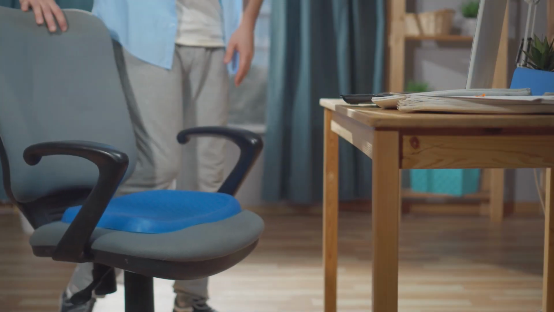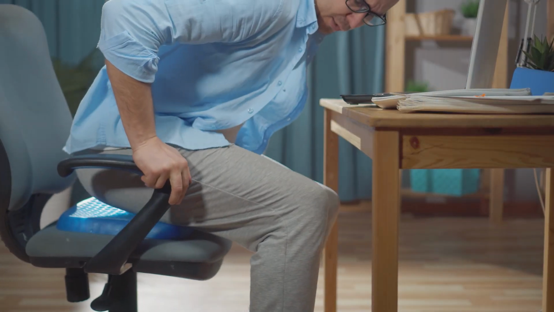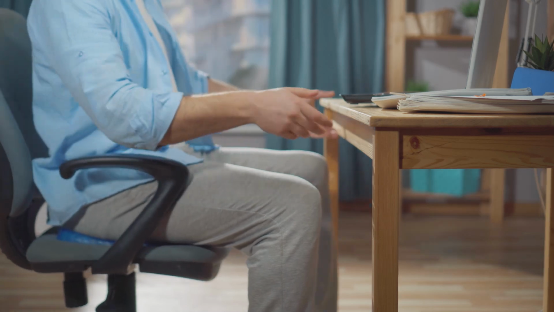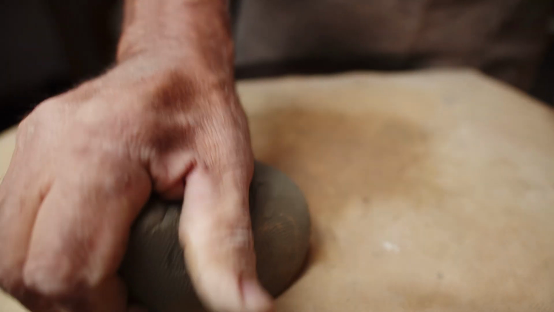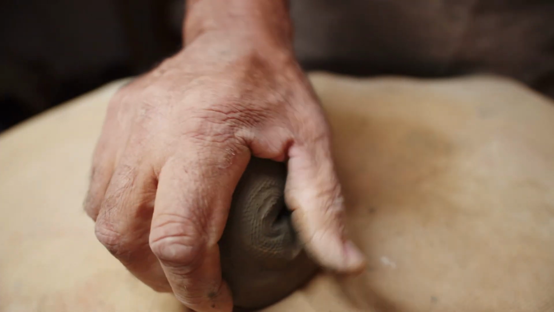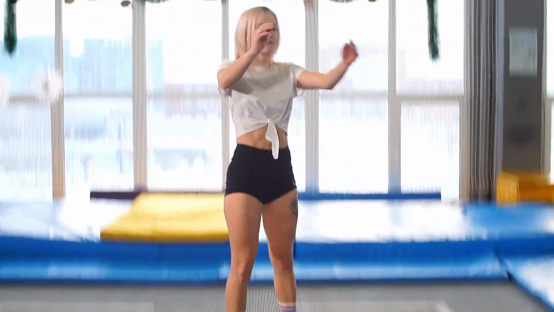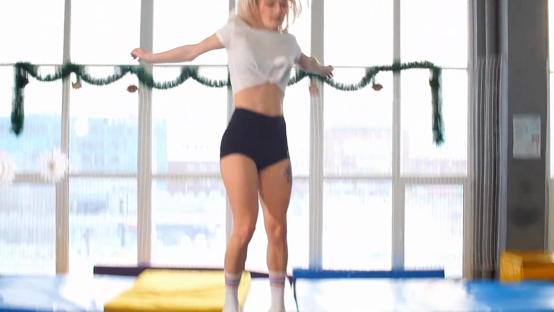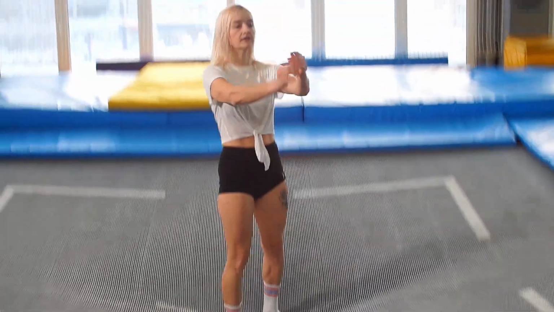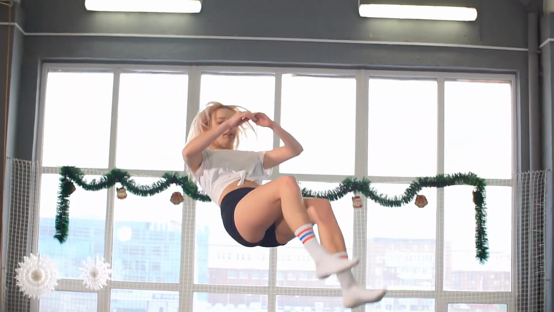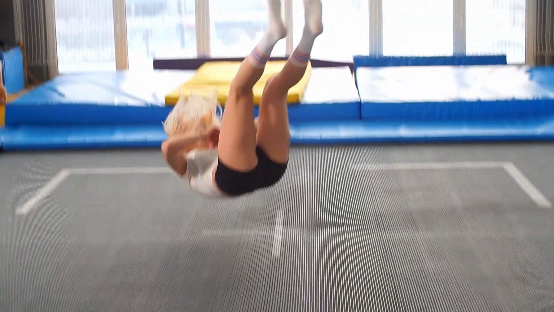Sitting on a cushion. When you sit on a cushion, it gets flattened under your weight. And that's compression force at work. Squeezing Play-Doh. When you squeeze Play-Doh in your hands, it gets compacted into a smaller shape. That's compression force in action. Jumping on a trampoline. When you jump on a trampoline, the springs underneath compress as they push back against your weight. That's compression force helping you bounce.